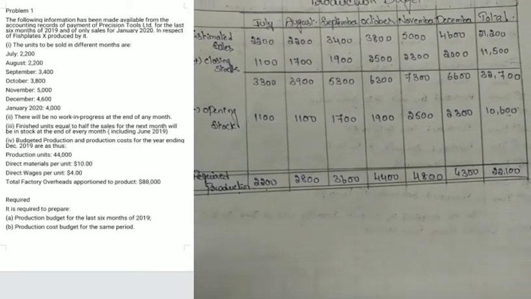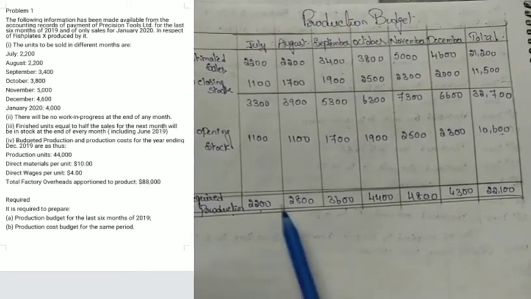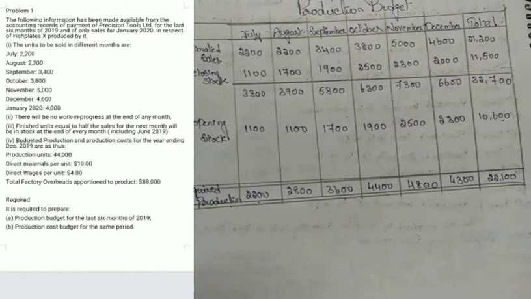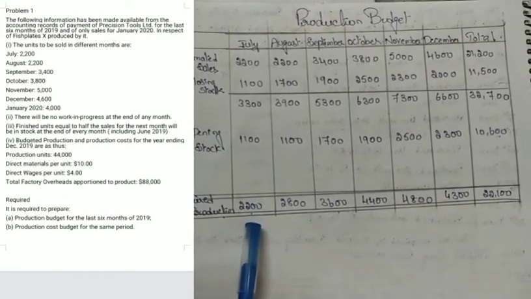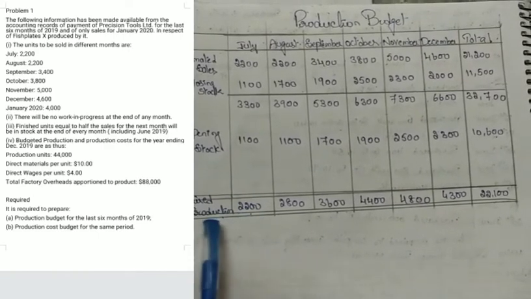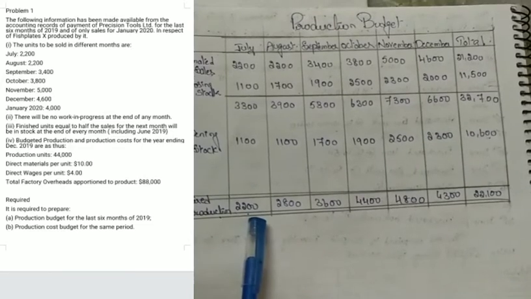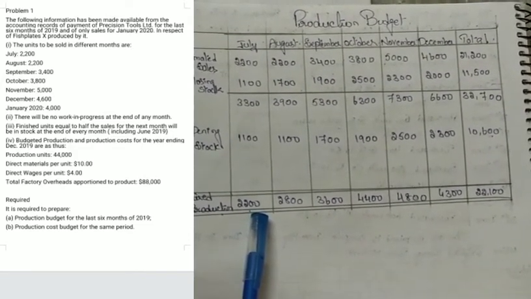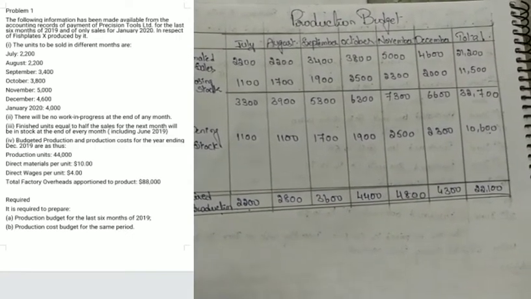So this is the first point. They have asked you to prepare production budget for the 6 months. So now we have prepared the production budget, and again they are also asking you to prepare production cost budget. That means whatever the units you have calculated, that is number of units the production required, that we are calling it as a production budget. When these units are multiplied with the per unit rate of materials, then you will get the total cost, that will be called as the production cost.